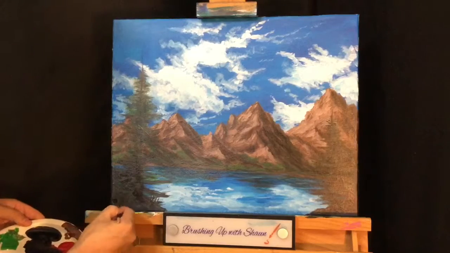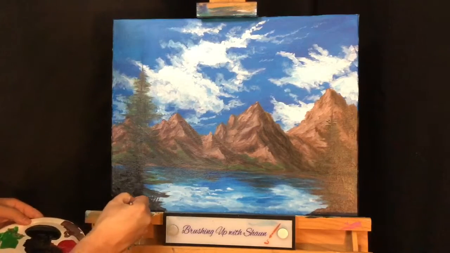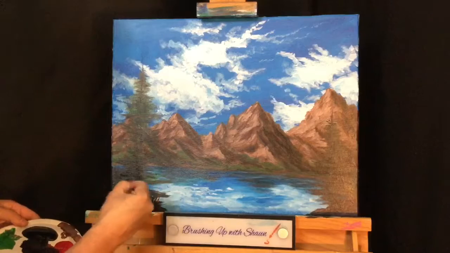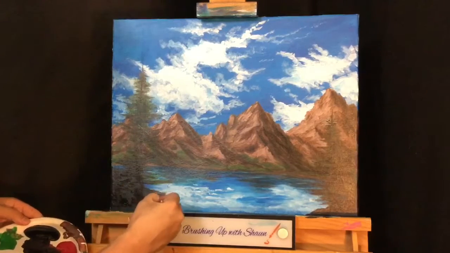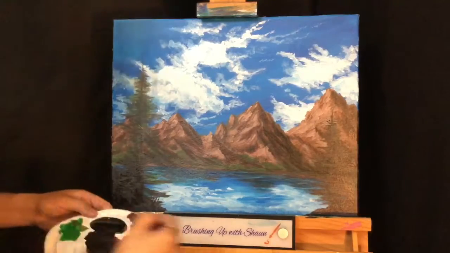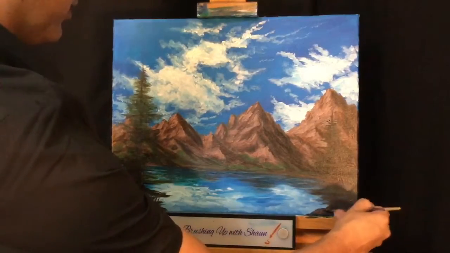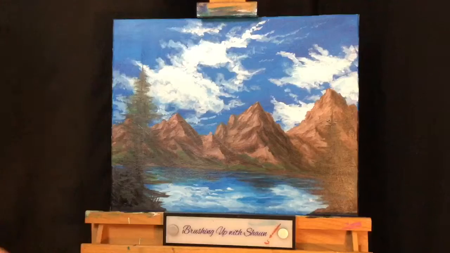Now if you want really dark shadows, add just plain black. Check this out. I'm gonna add some just plain black on here. I like that contrast. For me, I just love having contrast. But again, I'm just adding and going back and forth and having some fun with it.